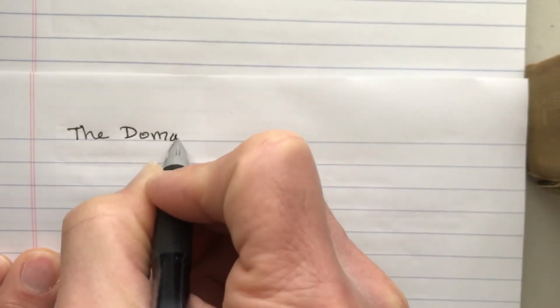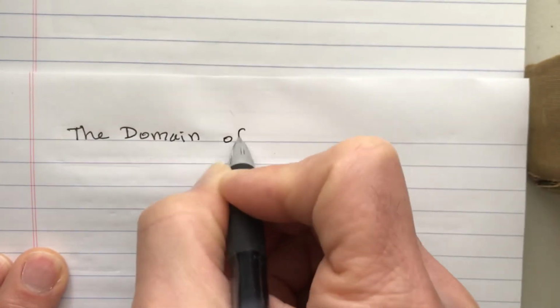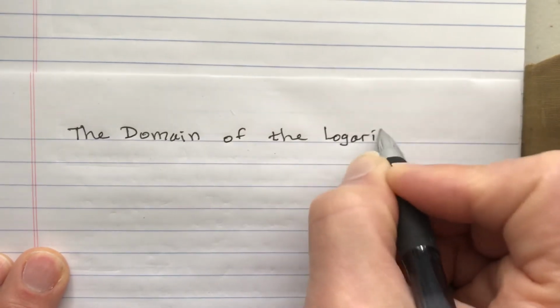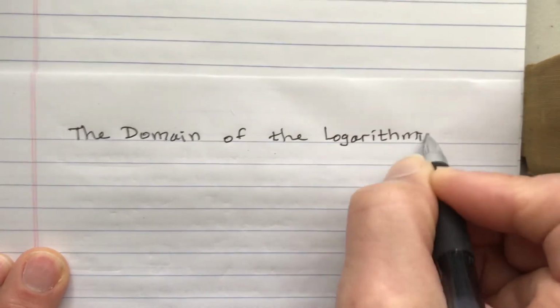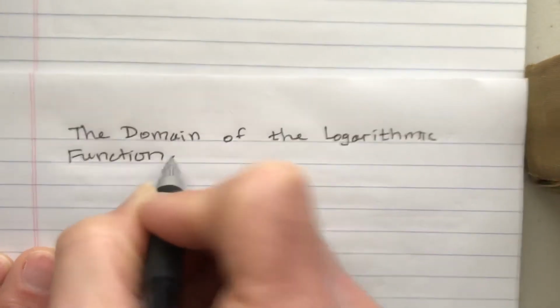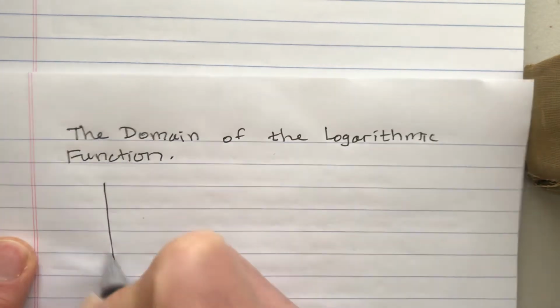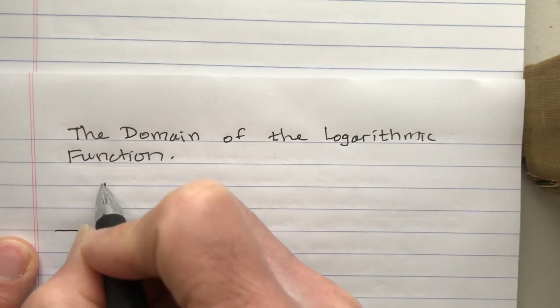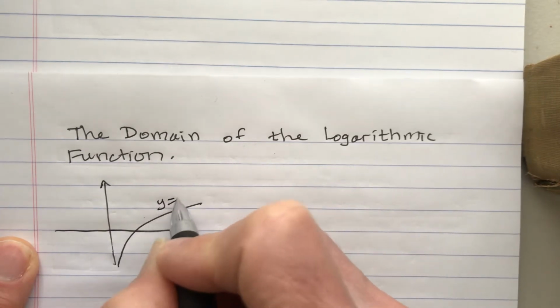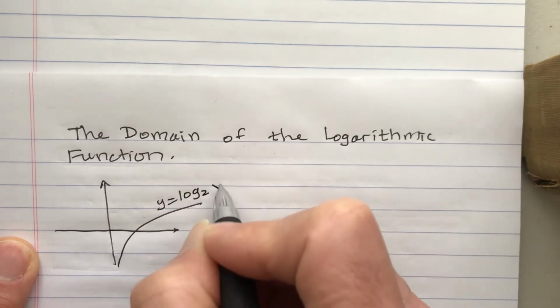In this video, we look at the domain of the logarithmic function. So in another video, we spent a long time, we sketched the graph of y equals log base 2 of x.